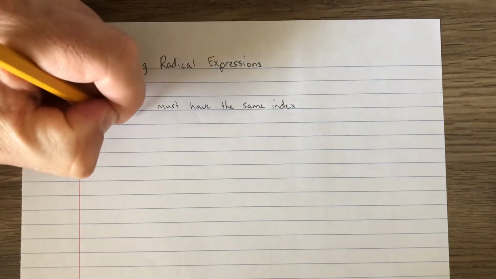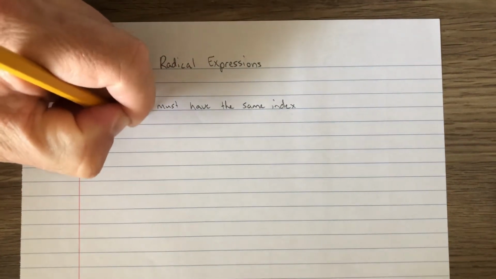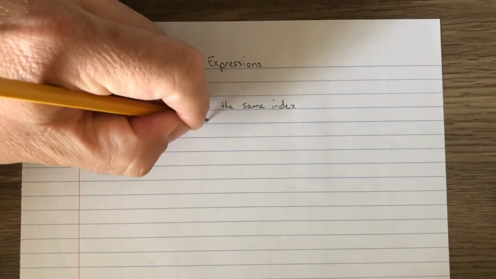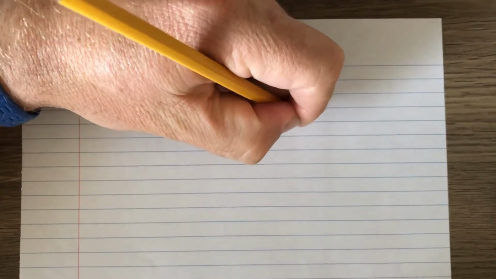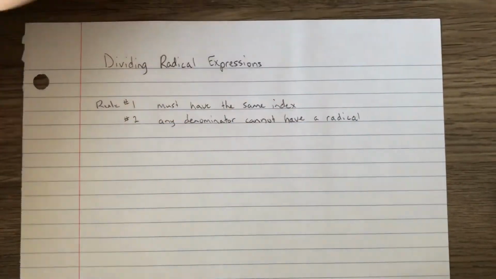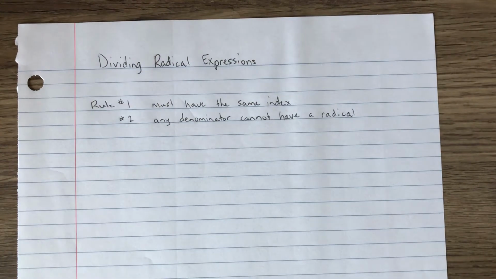All right, rule number two is that any denominator cannot have a radical. Those are our two most important rules, that our denominator cannot have a radical when we're finished.